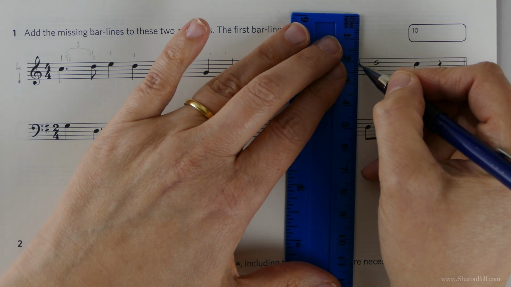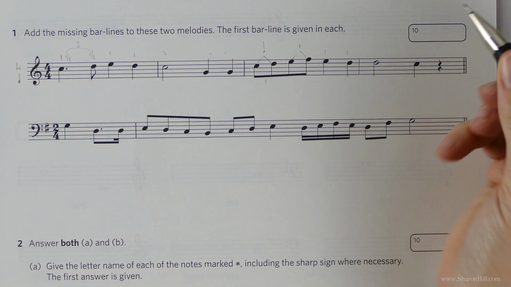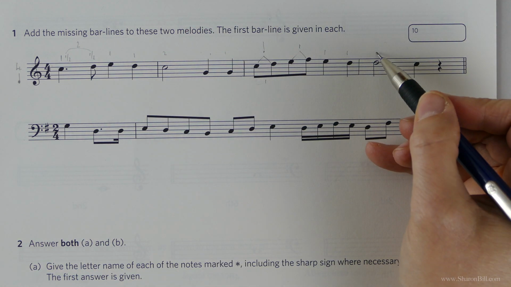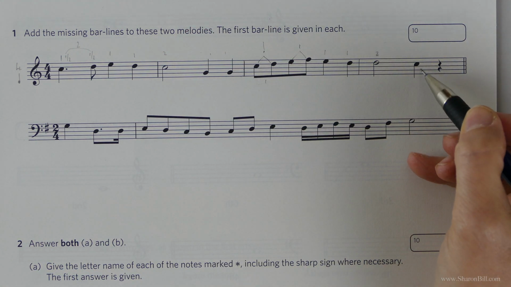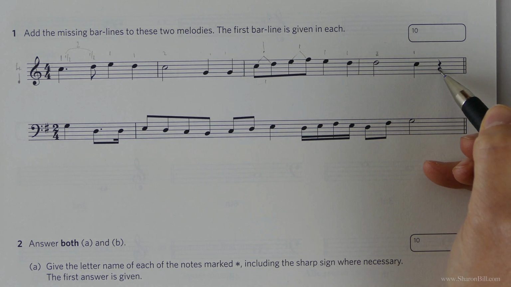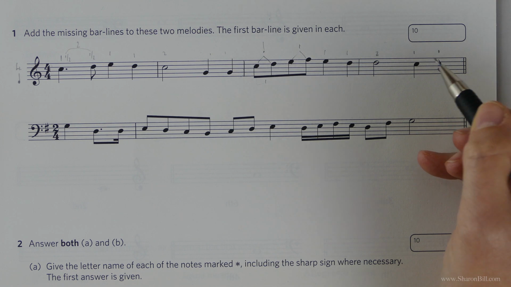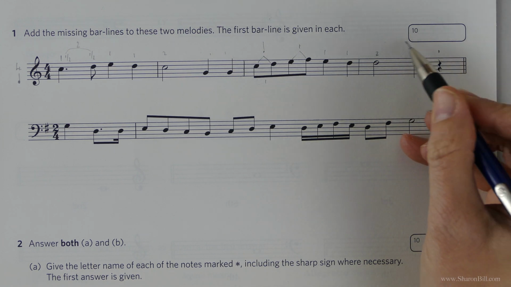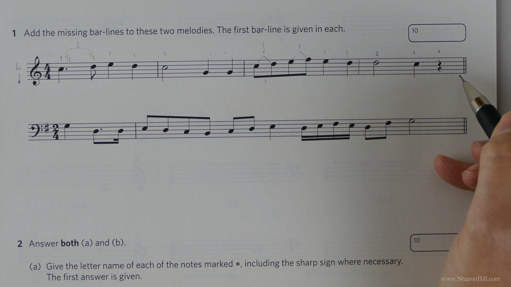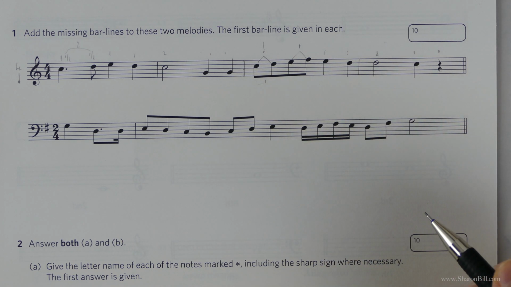So there's our bar line. And now we have 2 beats here, that's our minim, our half note, 1 beat here, 1 crotchet beat, and this is a crotchet rest, a quarter note rest. So that's 1 beat of silence, which adds up to 4, and so that last bar is complete, and so we know that we've not gone wrong elsewhere.